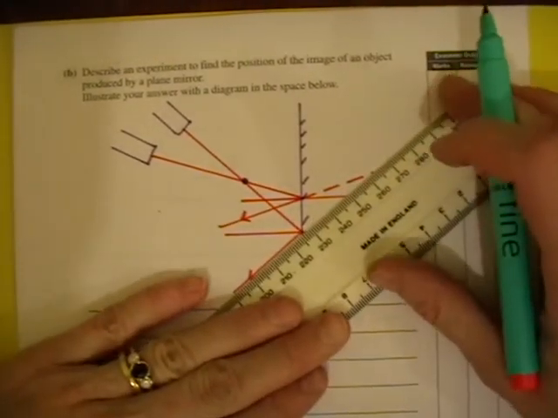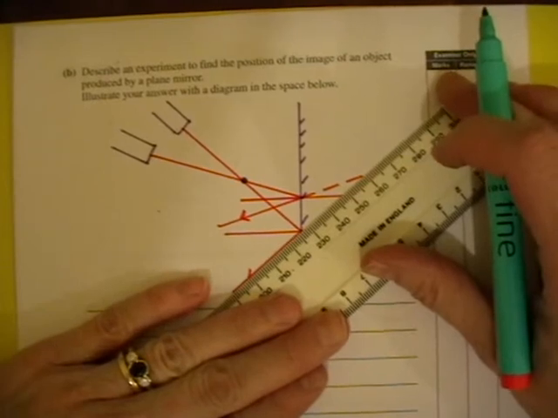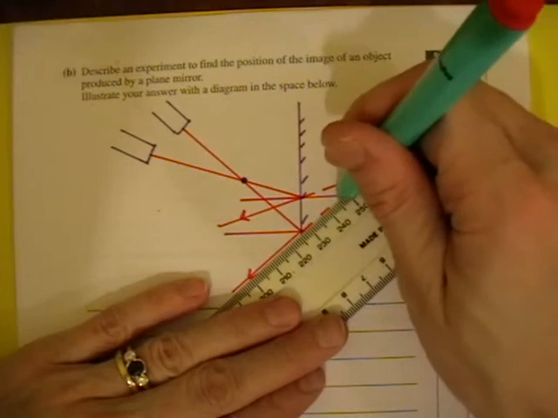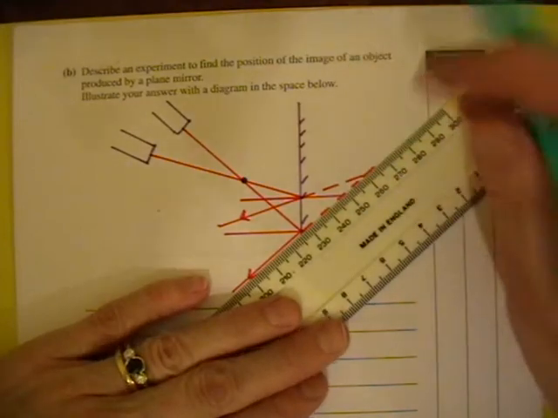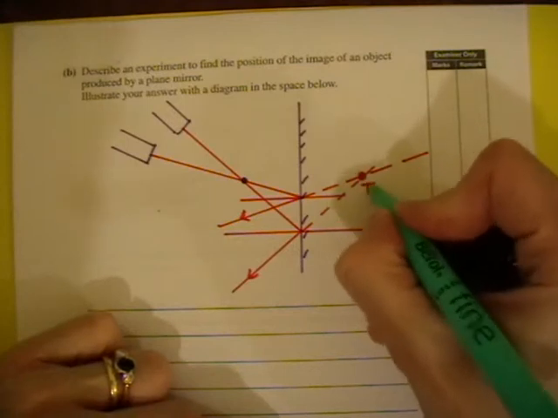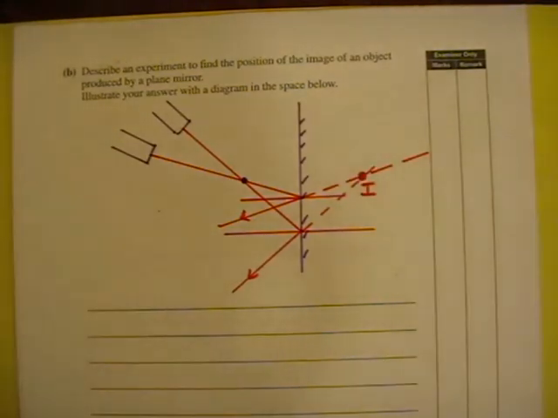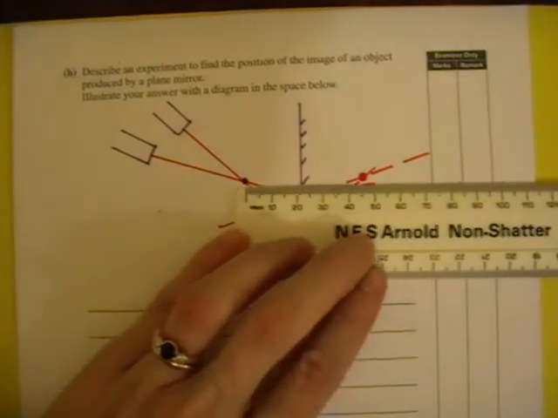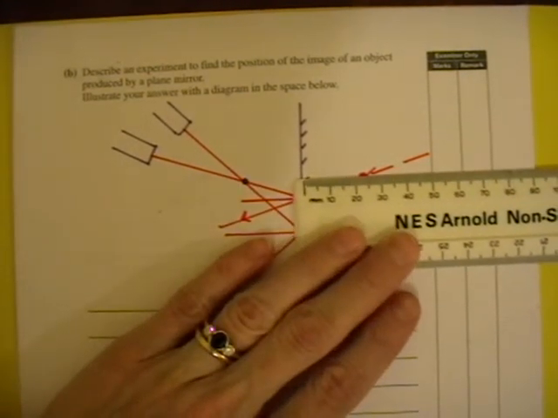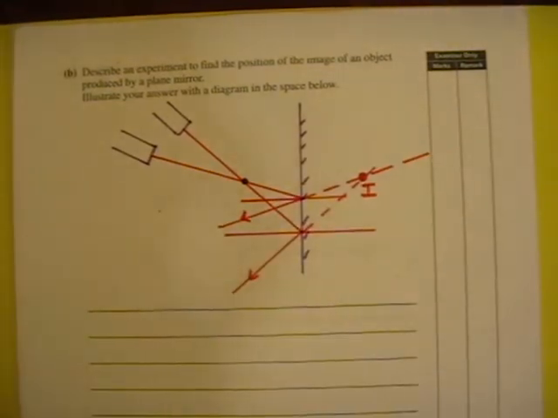So I think this isn't going to be too bad here, even though I've made up my angles. And you can see there that they're going to meet roughly. Yeah, that's not too bad. There's the position of your image. I'll mark it in red. And you should see that it should be roughly the same distance behind the mirror as the object is in front. So it's not bad there.